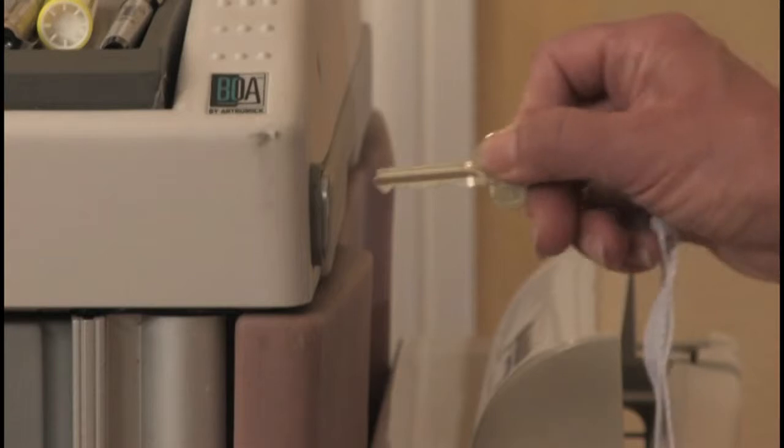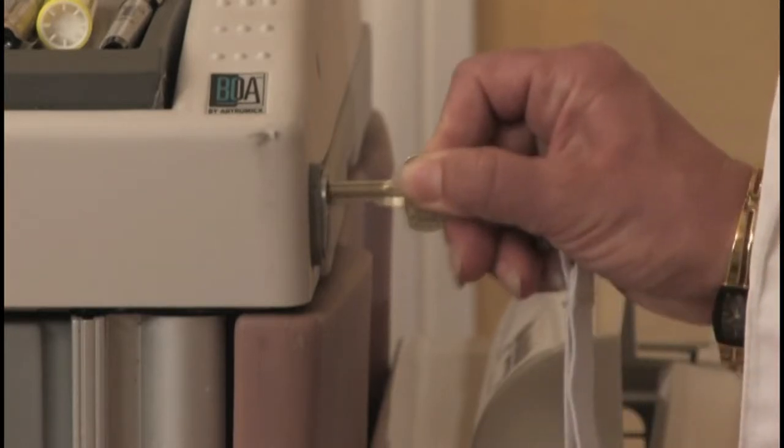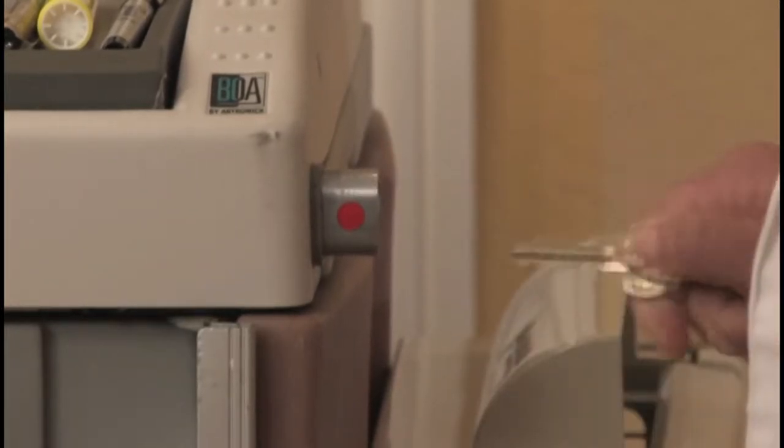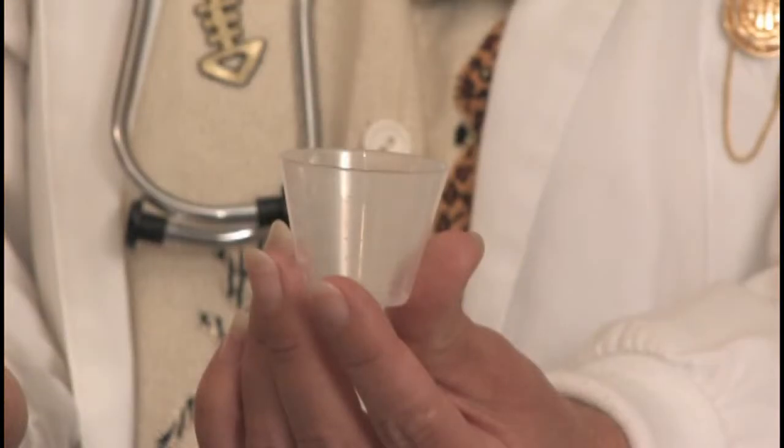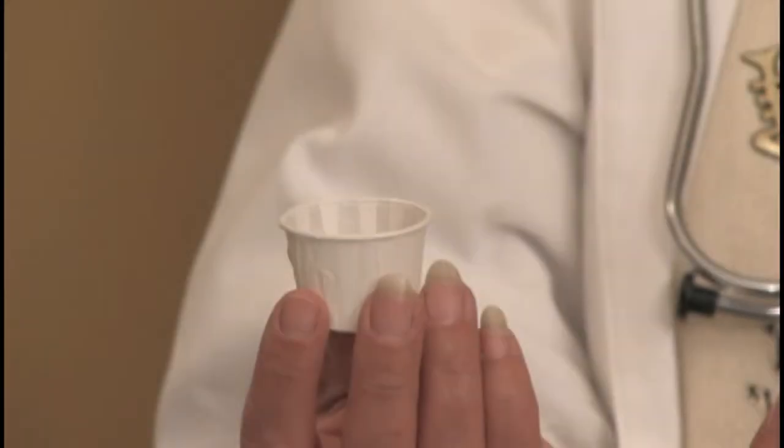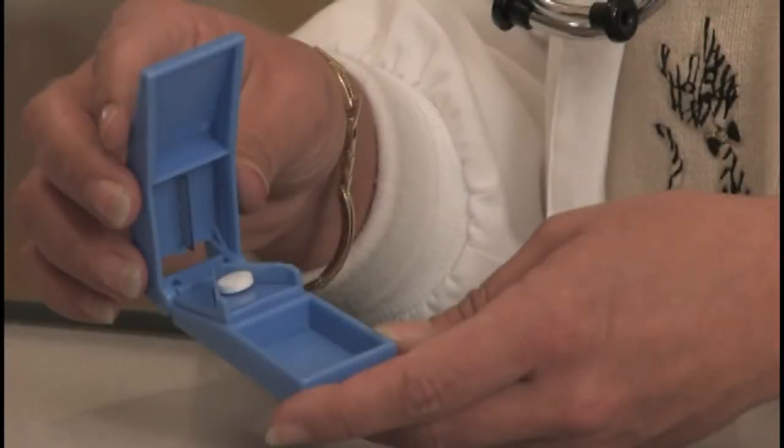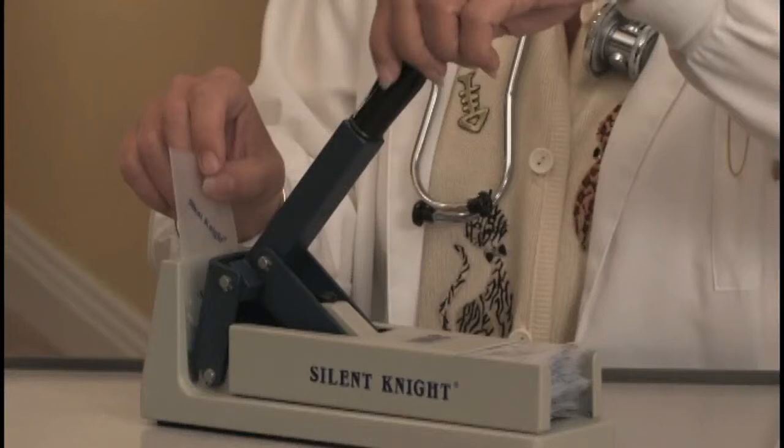Before you proceed to the med cart, make sure you have washed your hands well. Make sure the room is appropriately lit. You will want to make sure that you have your keys ready and available to unlock your medication work area. Make sure you have all your necessary supplies available, such as cups for measuring liquid medications, cups for tablets, gel caps, etc. You want to make sure you have a pill cutter as well as a pill crusher, easily accessible.